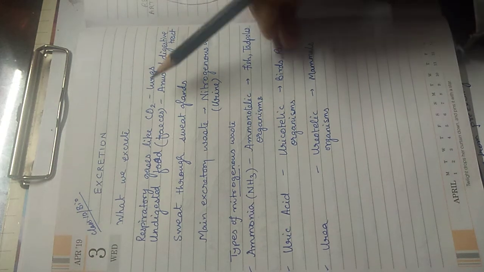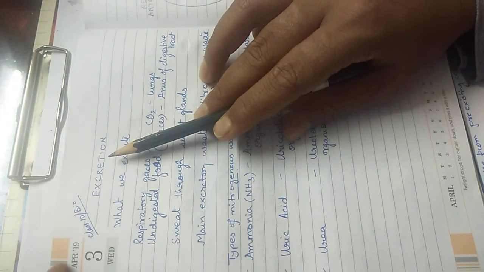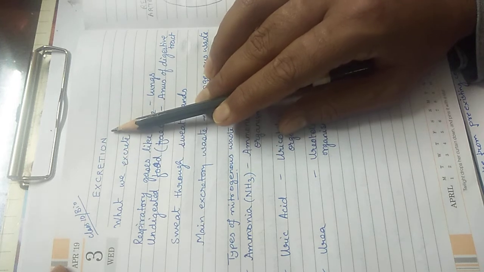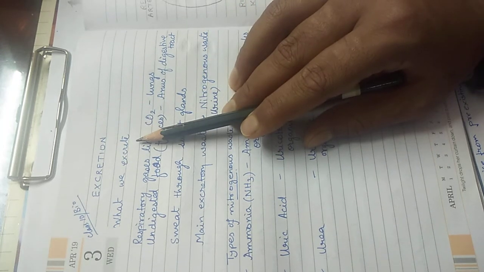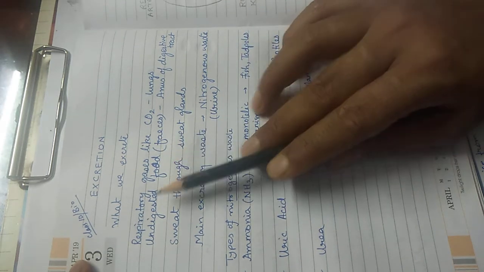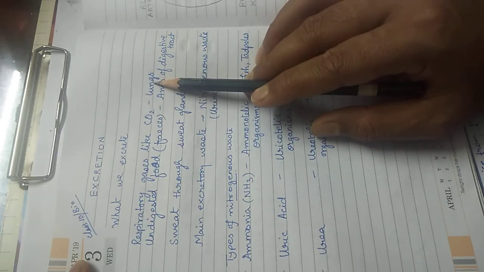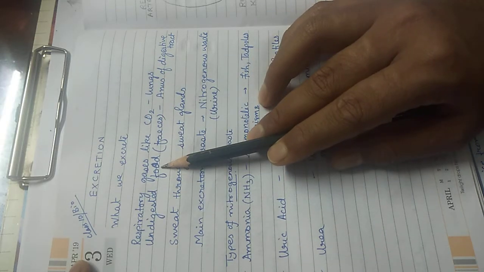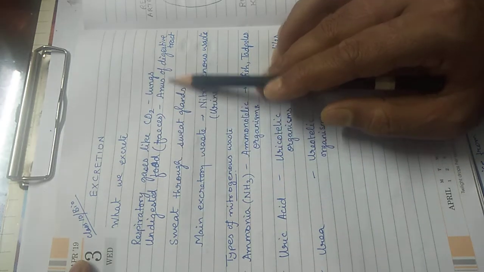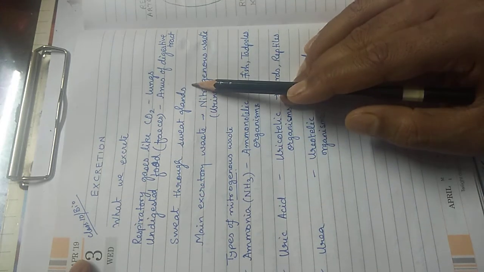In this video, we are going to discuss the fourth life process given in the class 10 NCERT book, that is excretion. Excretion means releasing the waste product. So what do we human beings excrete? We excrete respiratory gases like carbon dioxide, which we give out through the lungs. We excrete undigested food, that is fecal matter, which is given out through the anus of the digestive tract. We give out sweat through our sweat glands.